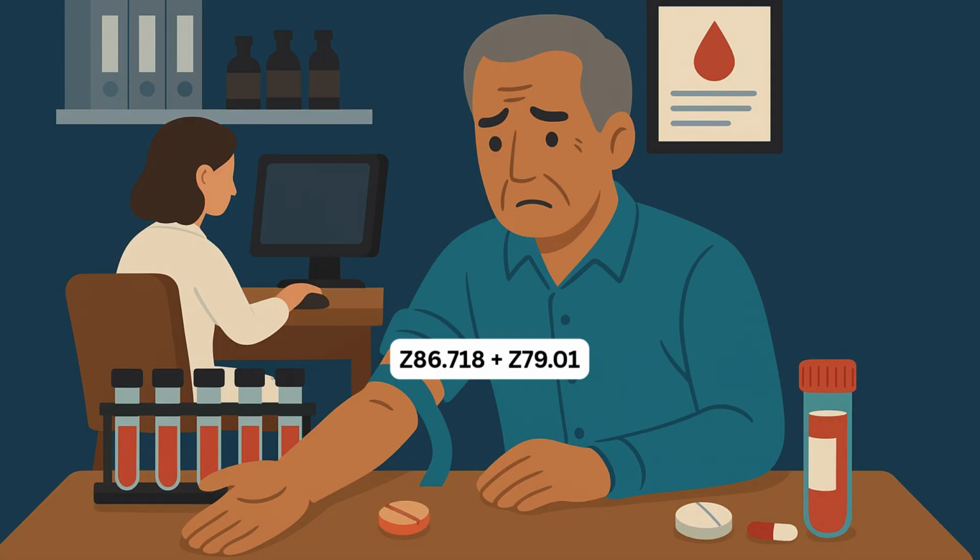An example of a historical DVT. Patient presents to the outpatient clinic for an INR check. An ultrasound 4 weeks ago showed no evidence of a current clot, but the patient remains on prophylactic warfarin therapy. Here you would code Z86.718 for a personal history of a DVT and Z79.01 for long-term use of anticoagulants.